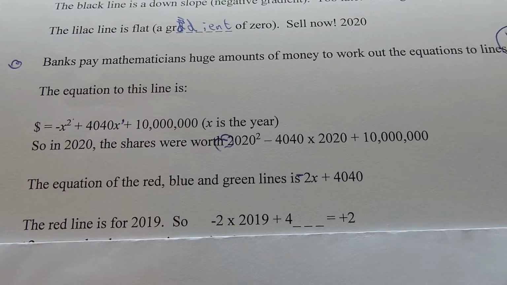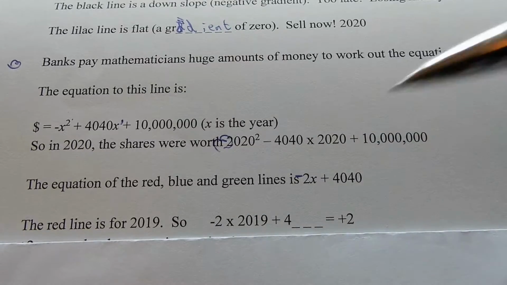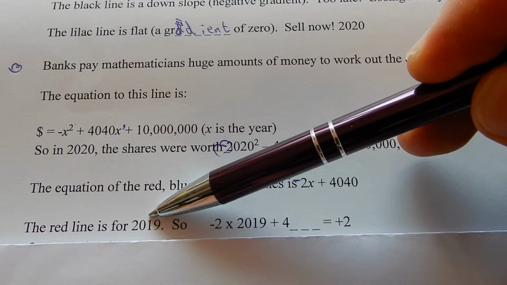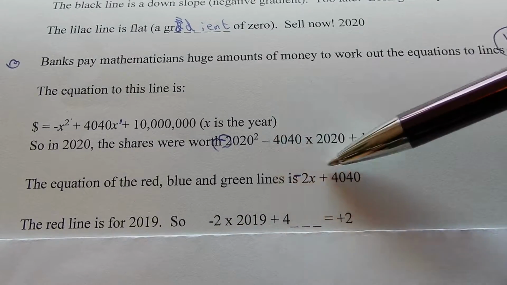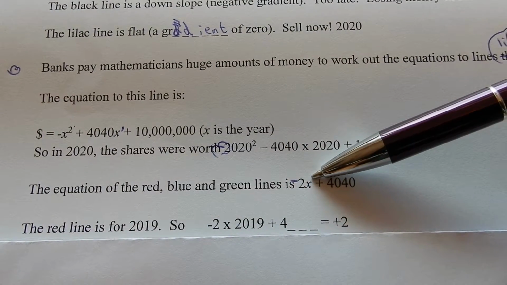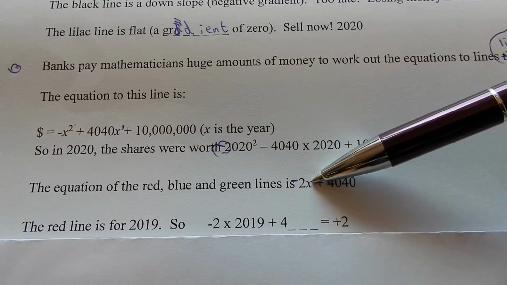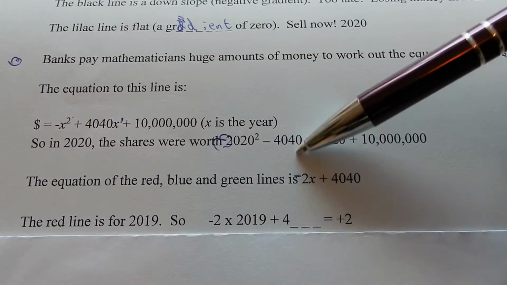The red line going up in 2019. So we put 2019 into this equation. Minus 2x. Oh good, I got the minus in.